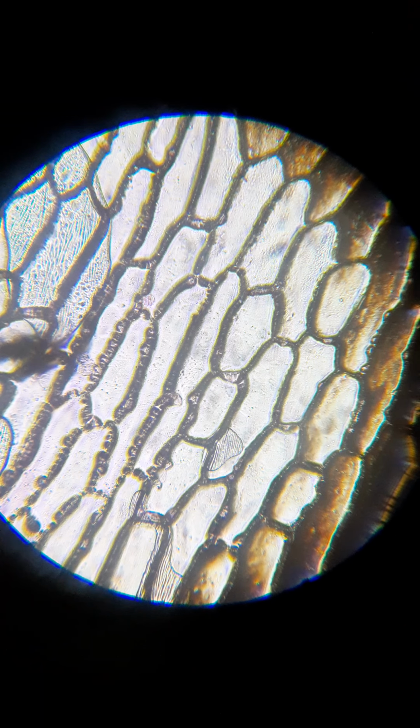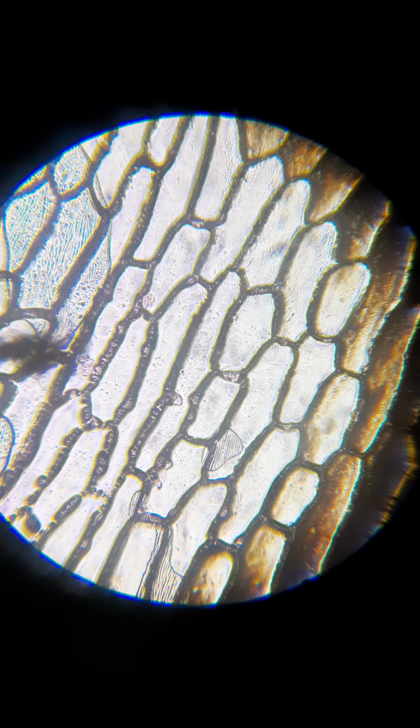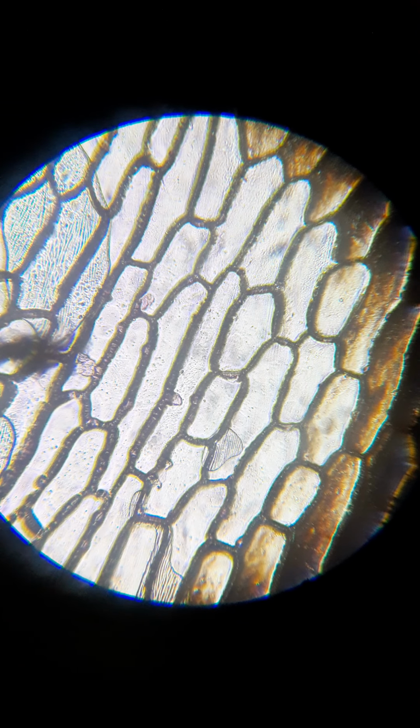You'll see that you are currently viewing something microscopic. These are actually cells in an onion peel. You can see those dark borders around them. Those are the plant cell walls. And then there's a membrane that's pressed up against the plant cell wall, which you can't see, but you will see in a moment with this video that I'm going to do.